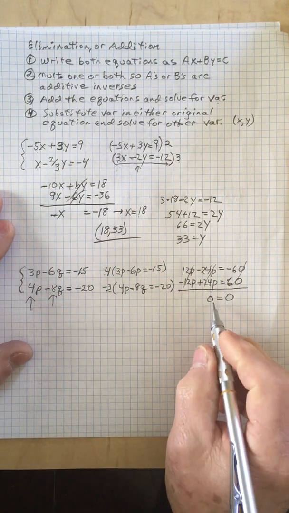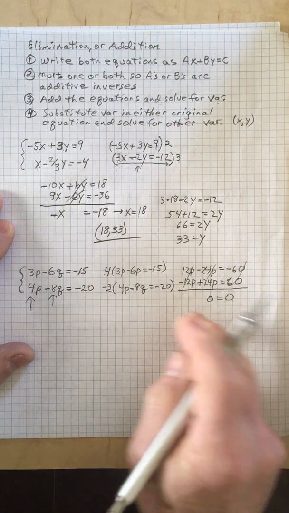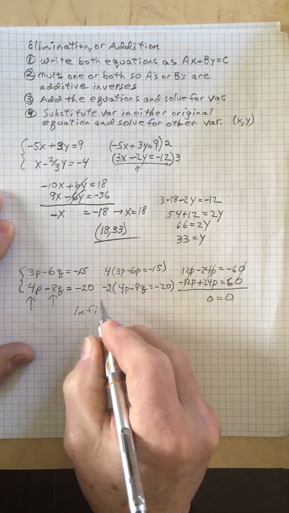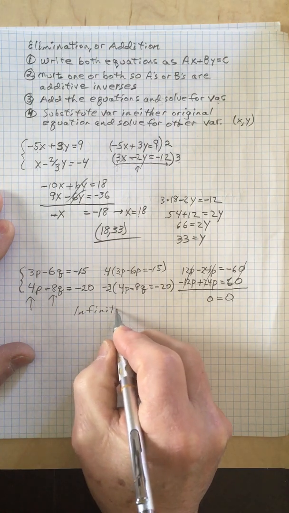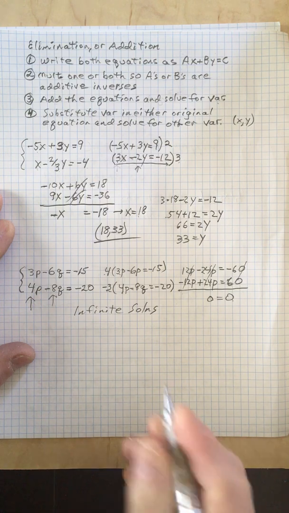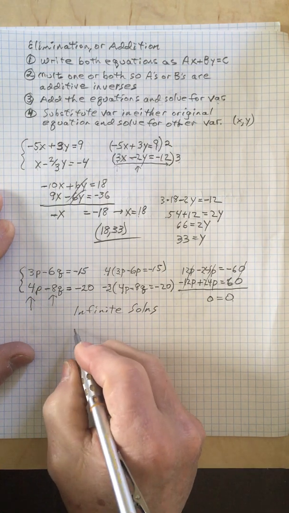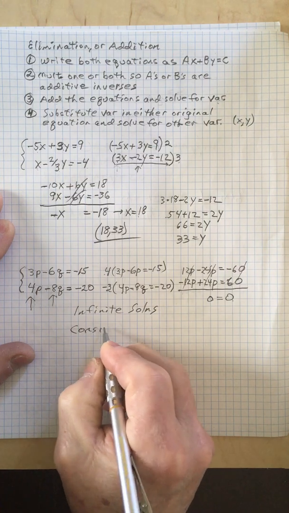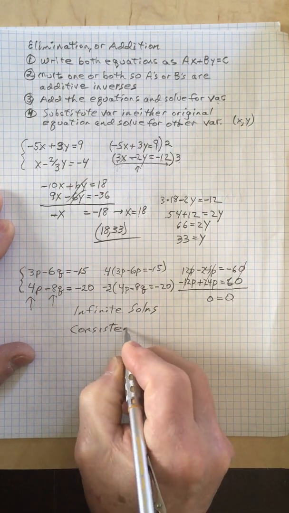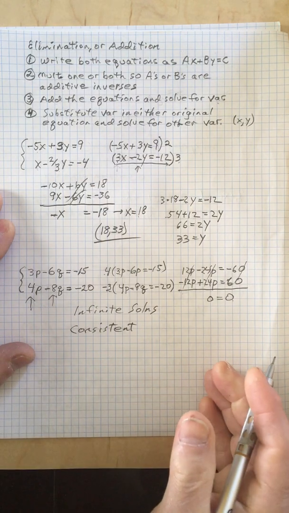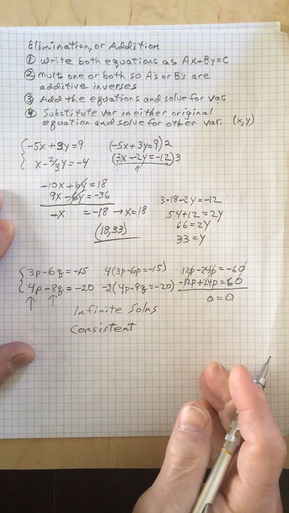So when you get a true statement and there's no variables there, that means infinite solutions. What does that say about the system? It means it's consistent. Okay, it's consistent because we have one or more solutions.